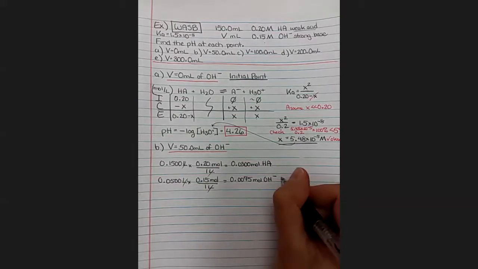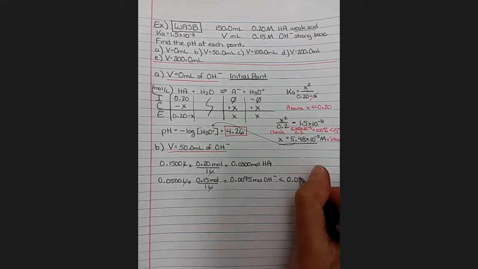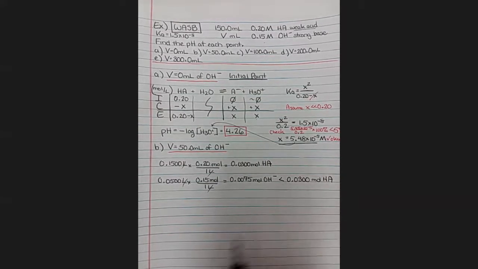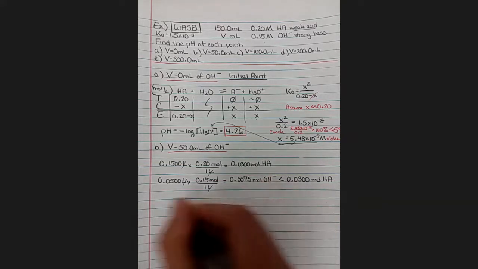So the number of moles of hydroxide is less than the moles of acid. So that tells us we are before the equivalence point. And to verify that this is going to be in the buffer region, I guess we'll need to use the number of moles of HA and A minus, which comes from the next table. So we'll do our DNA table.